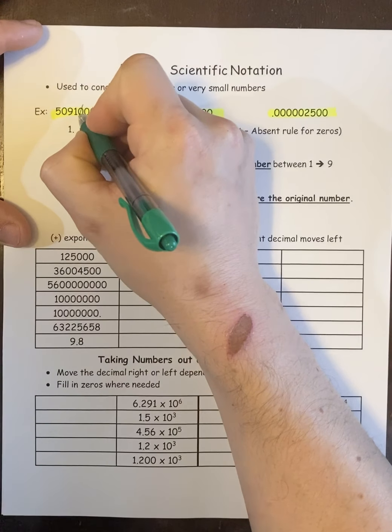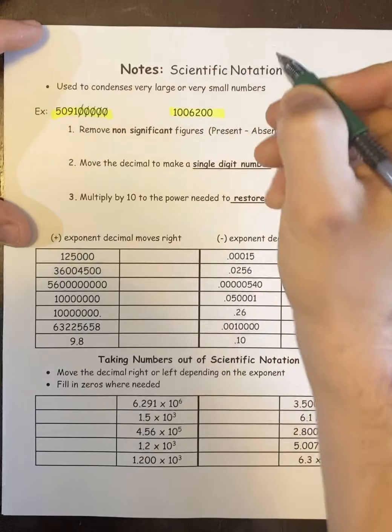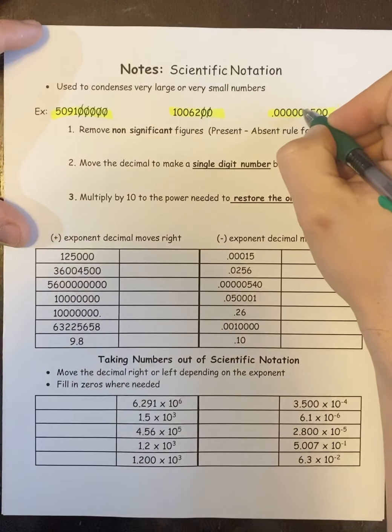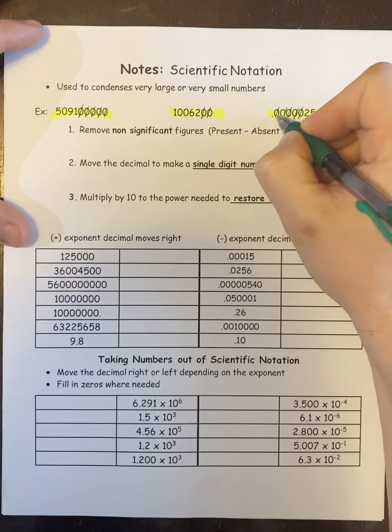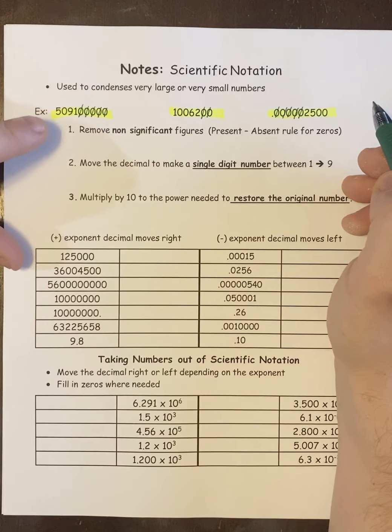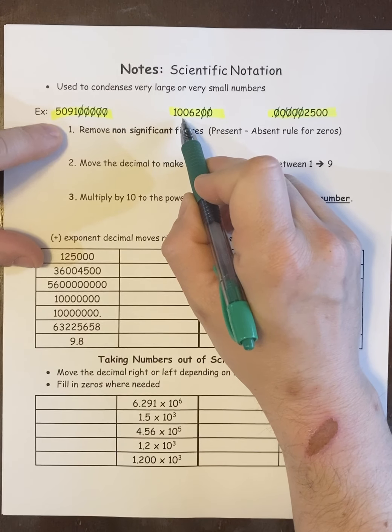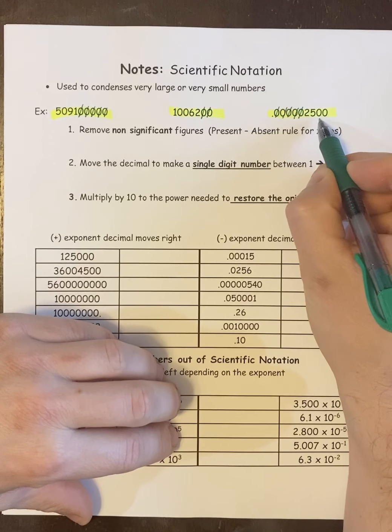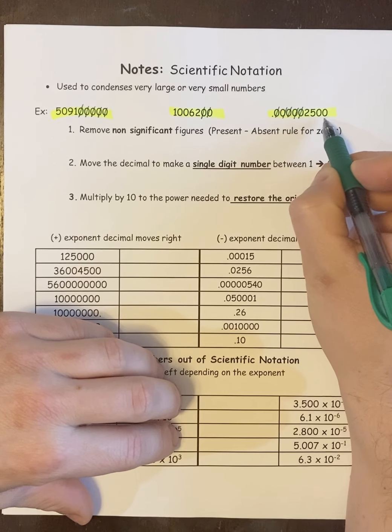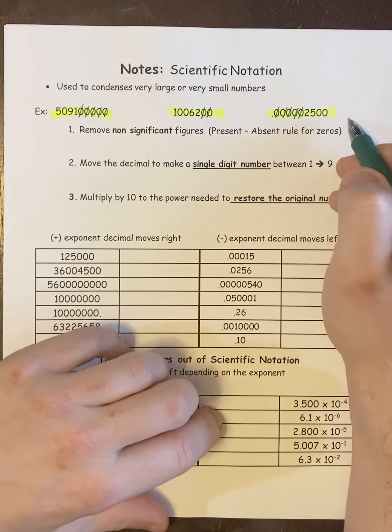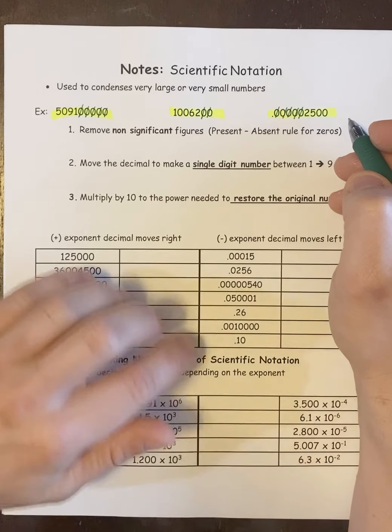But I'm going to get rid of these zeros and these zeros. I am going to keep the zeros in the middle always. That's never an exception. And these zeros on the end are significant figures based off the present absent rule. You should know what that means. So those are the zeros that I get rid of.